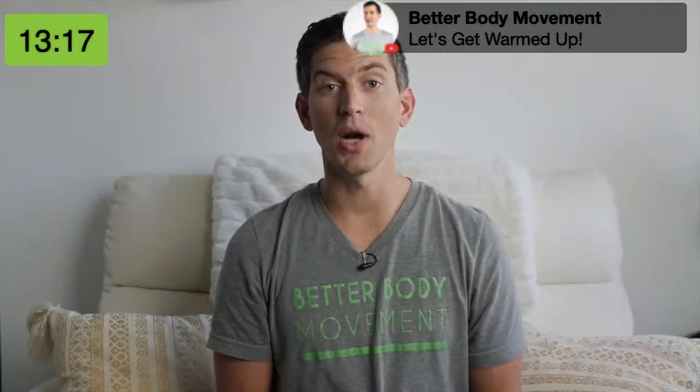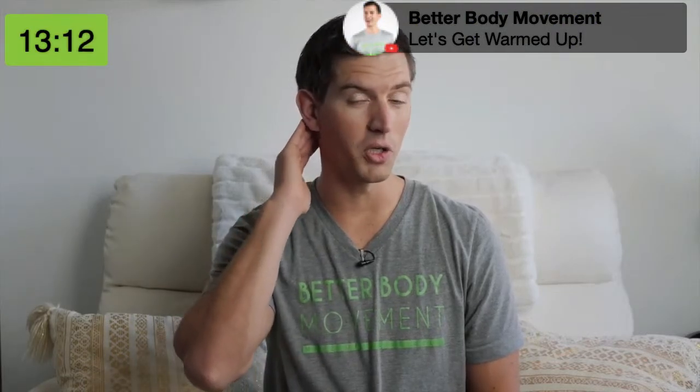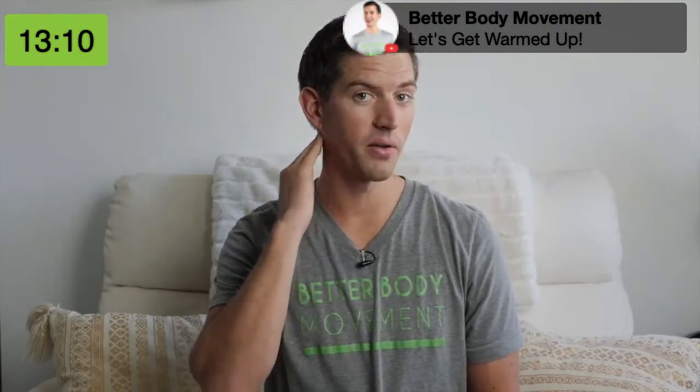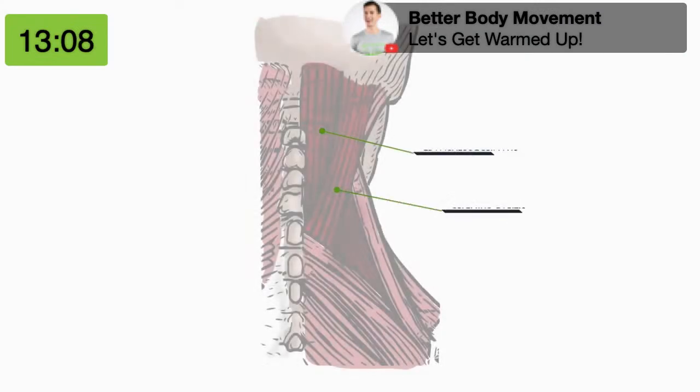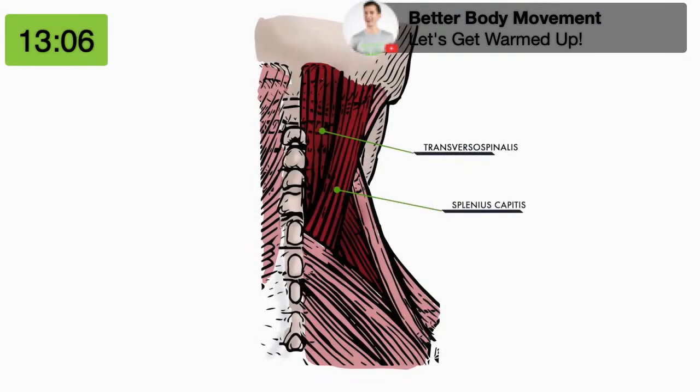These muscles contract the shoulder towards the neck, which causes pressure on the upper part of the vertebrae, creating tension and pain. The muscles that are much deeper are the transversospinalis and splenius capitis. The nerves that innervate these muscles are found from the C1 through the C6.